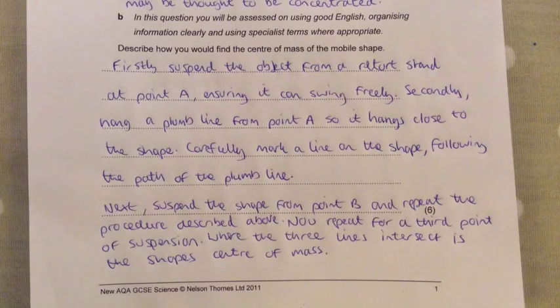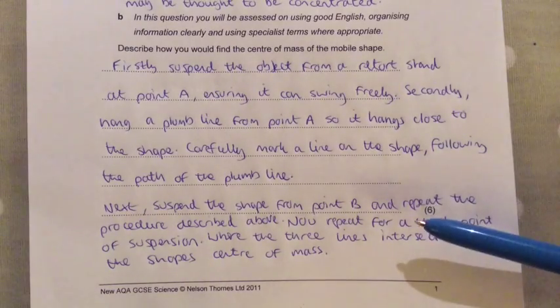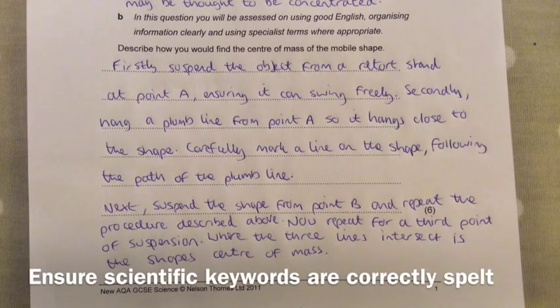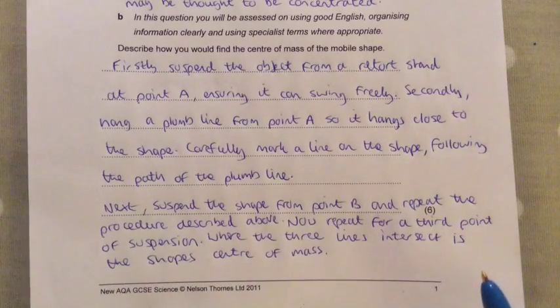What does the mark scheme say though? Well, the mark scheme says to get the 6 marks for this question, I needed to have given a clear, balanced and detailed description of how I would find the centre of mass of the shape. I think I've done that on there, okay? It says the answer should show almost faultless spelling, punctuation and grammar. Well, I've done that pretty well there. I think, although I'm not the king of punctuation, I haven't made any spelling mistakes and the grammar's okay. It says almost faultless, so one spelling mistake is not going to stop you getting 6 marks here, okay?